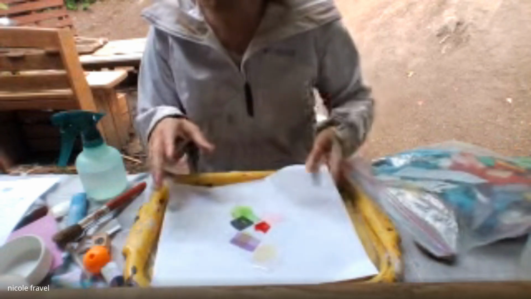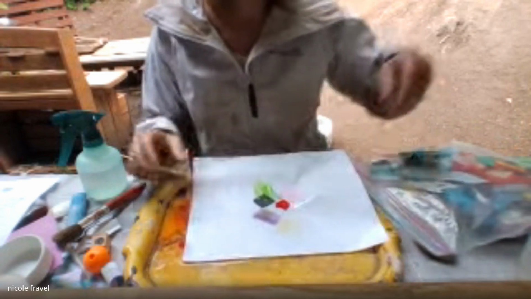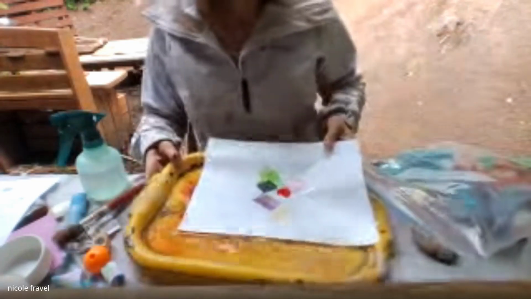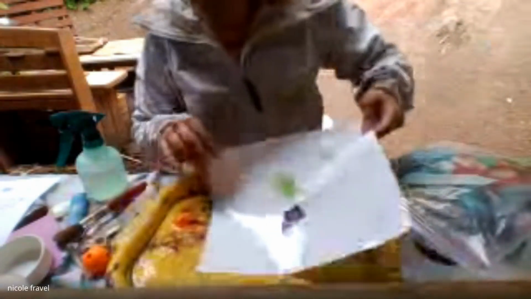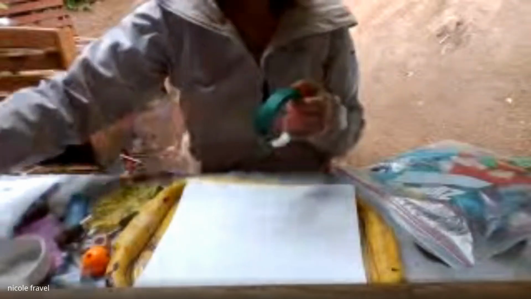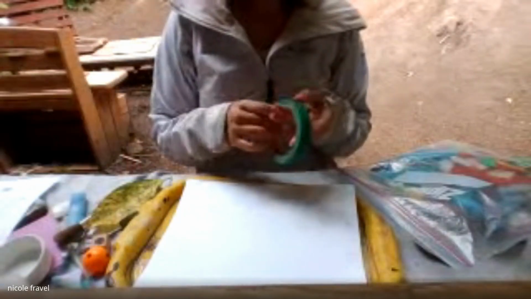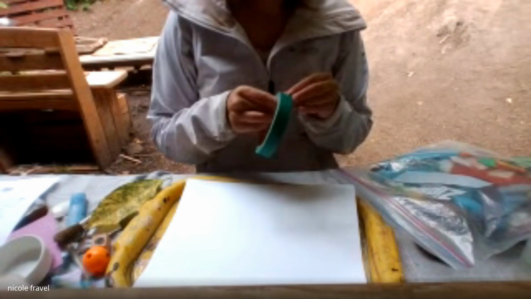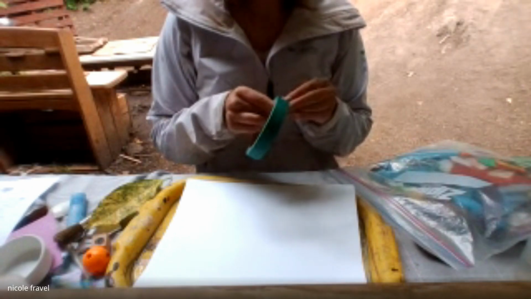Another idea is to, oh my, hang on, my tray is filled with water here. There we go. So another idea is to do negative prints. So in that case, you would tape your leaf onto the paper.